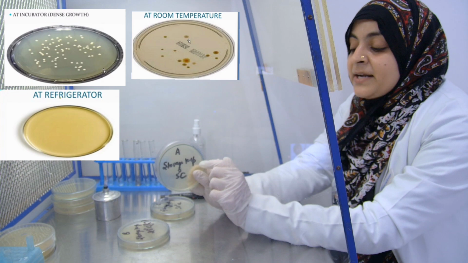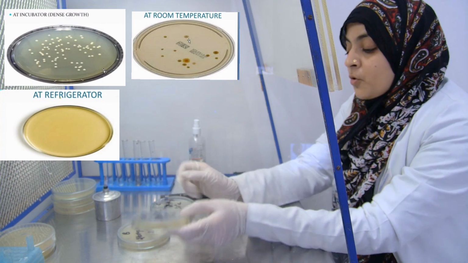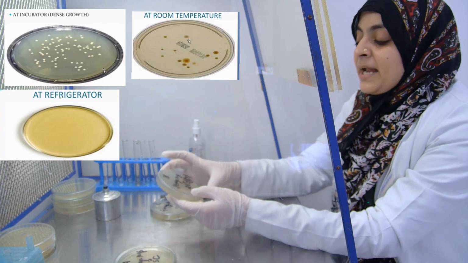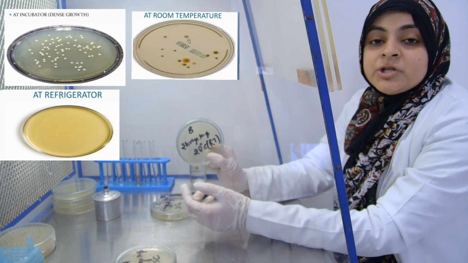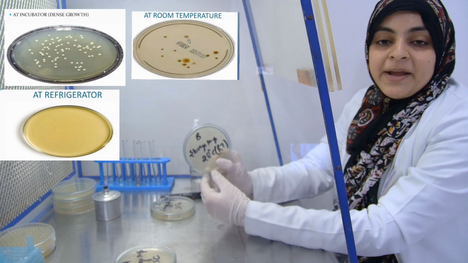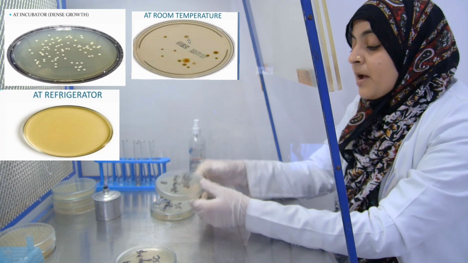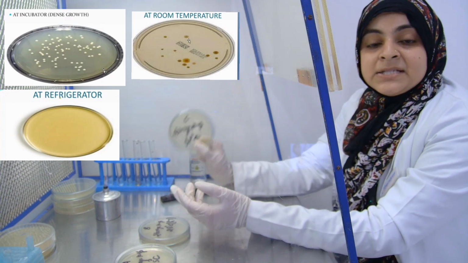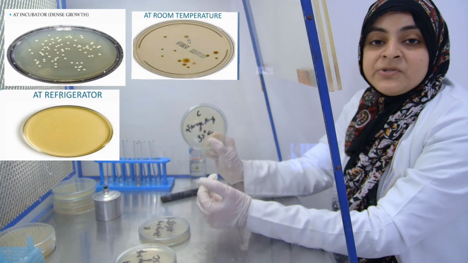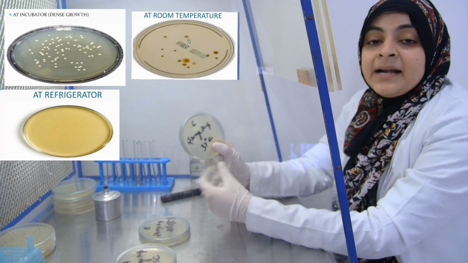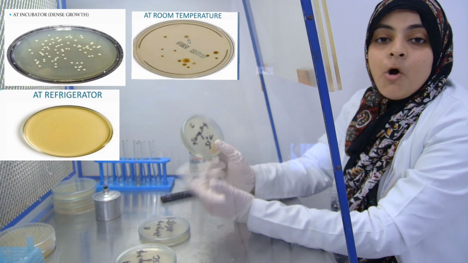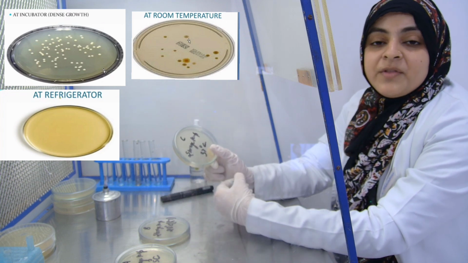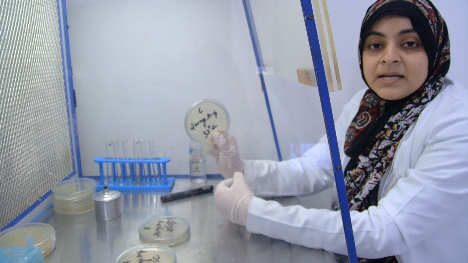That's why it does not show any growth. Now at 28 degrees Celsius, that is our room temperature, we observe slight growth of microorganisms, but at 37 degrees Celsius, there is maximum growth that we observe, which concludes that bacteria grow at an optimum temperature, and most of the bacteria can grow at this temperature.